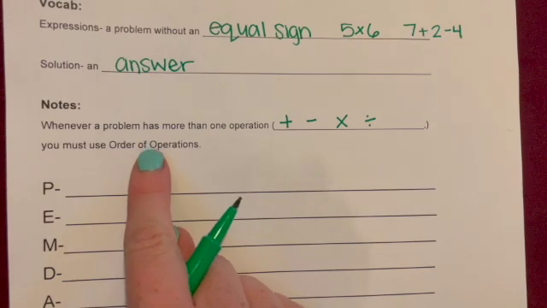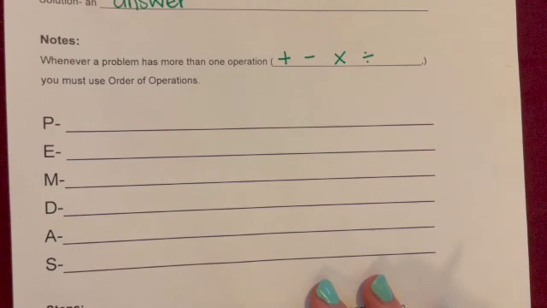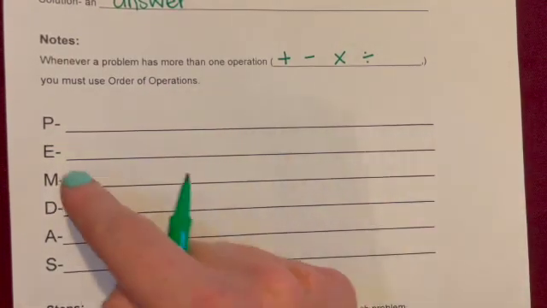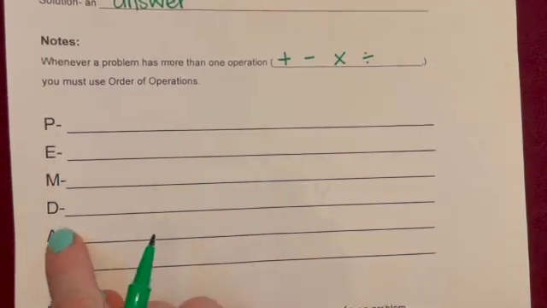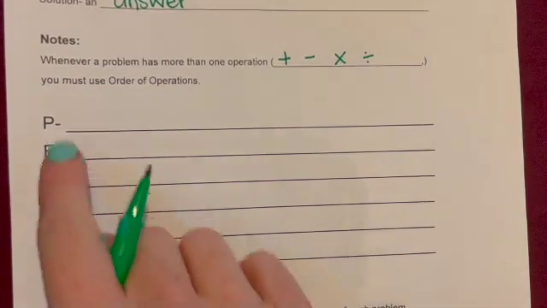And that's what we're going to go over right now. PEMDAS is the order that we have to follow whenever there's more than one operation. So PEMDAS, some people say, please excuse my dear Aunt Sally, whatever you need to use to help you remember your order of operations.